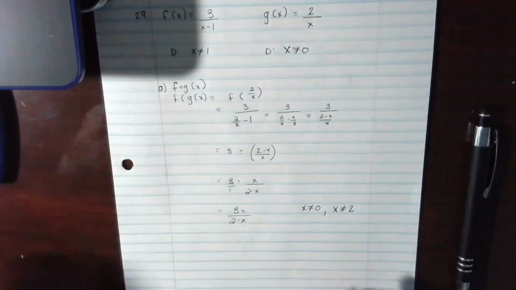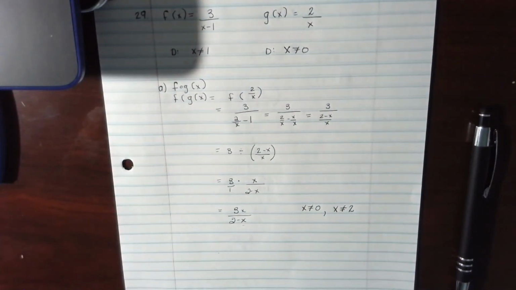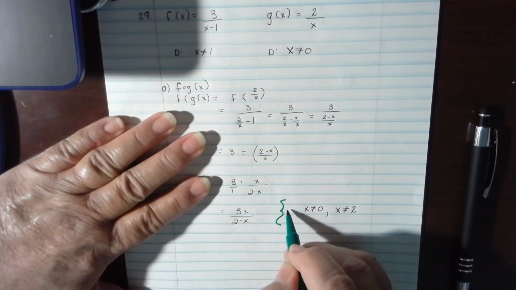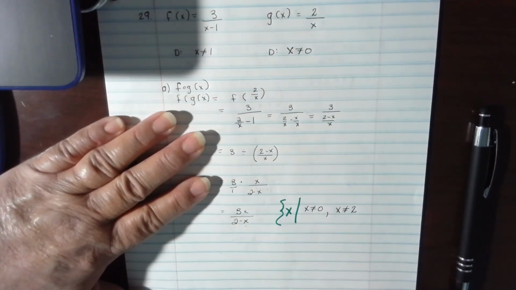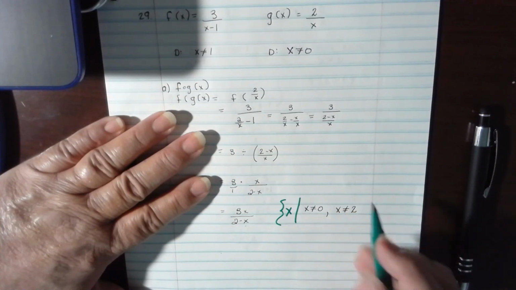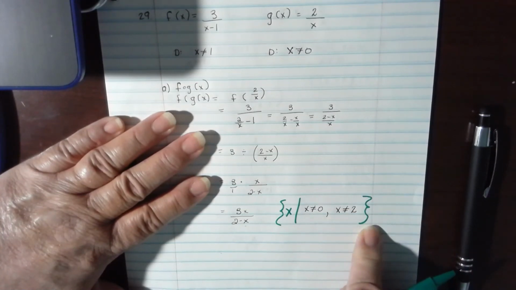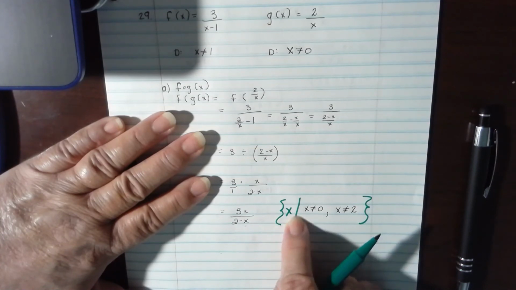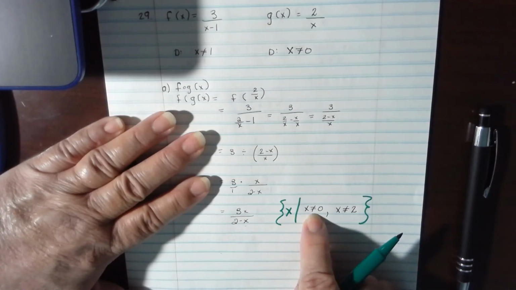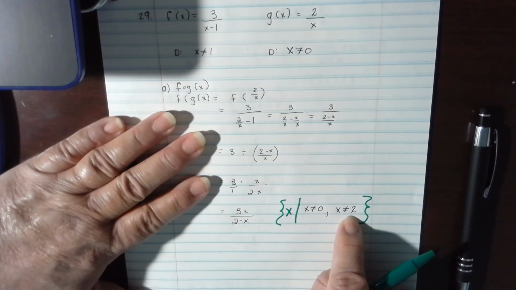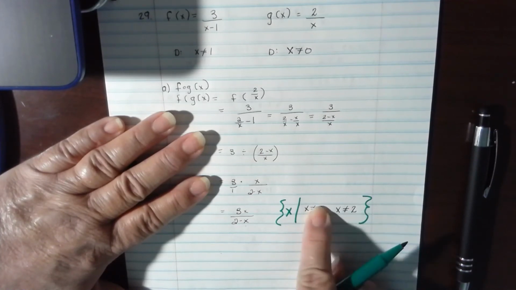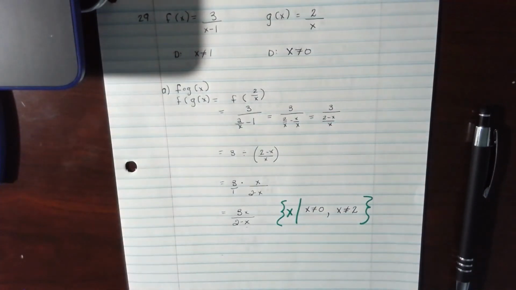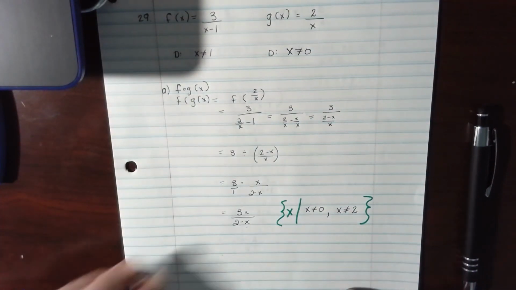And the part that's already written there in MyMathLab looks like this. The set of x such that, and then you fill that in, and that's already there. So it's read the set of x such that, this line means such that, x is not 0, x is not 2. This is the part you have to type in. This part that I just wrote in green is already there on the computer.